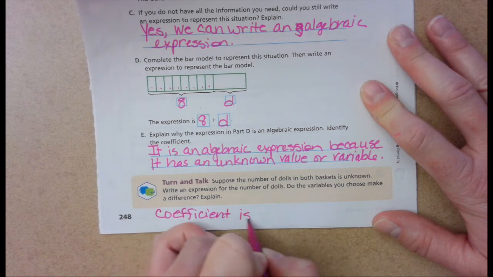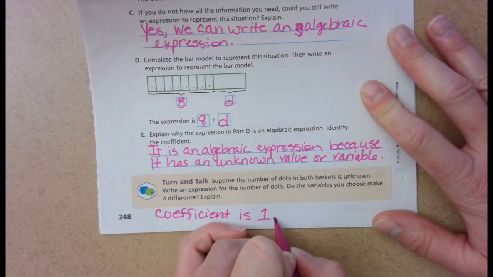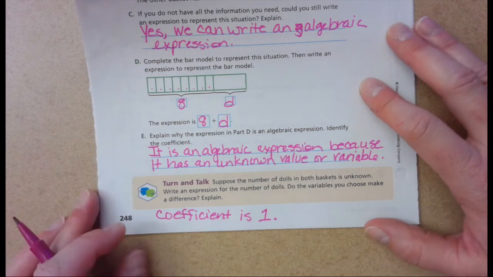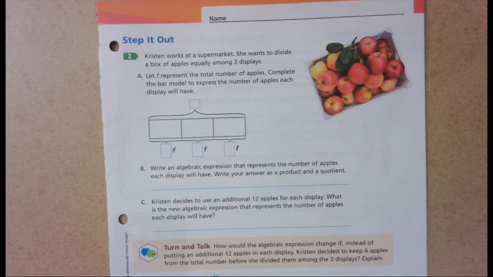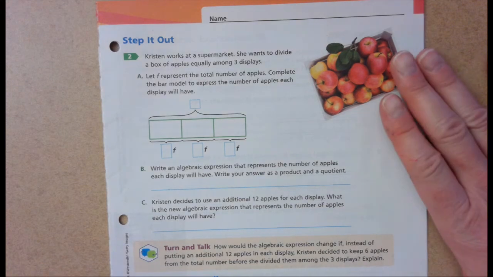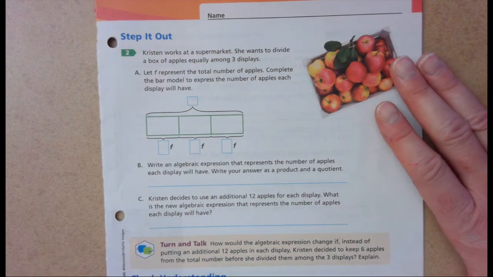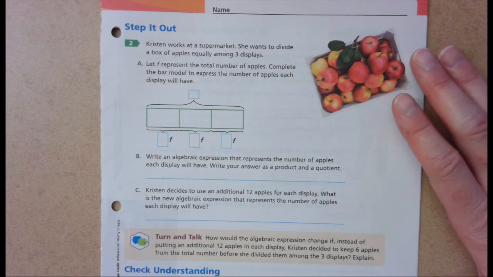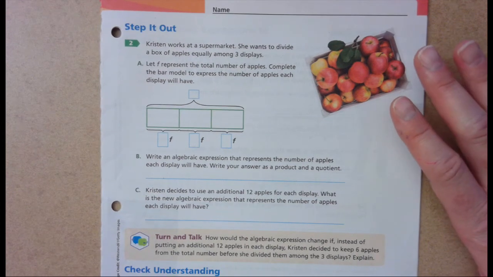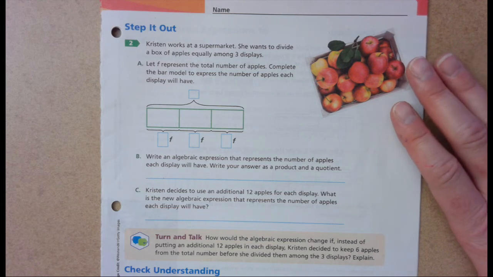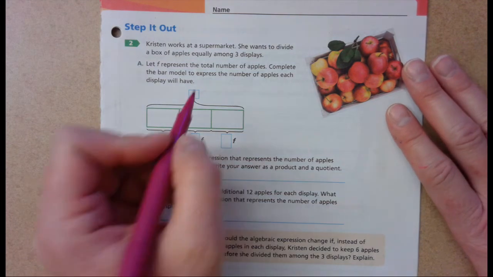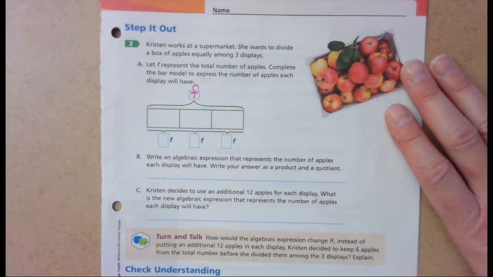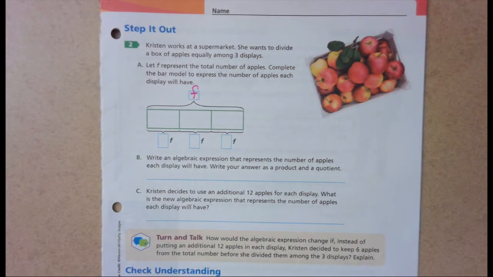Because it's basically just D multiplied times 1, which would get us whatever that value of D is. Okay, on to page 249. Kristen works at a supermarket. She wants to divide a box of apples equally among 3 displays. Let F represent the total number of apples. So there's F. Complete the bar model to express the number of apples each display will have.